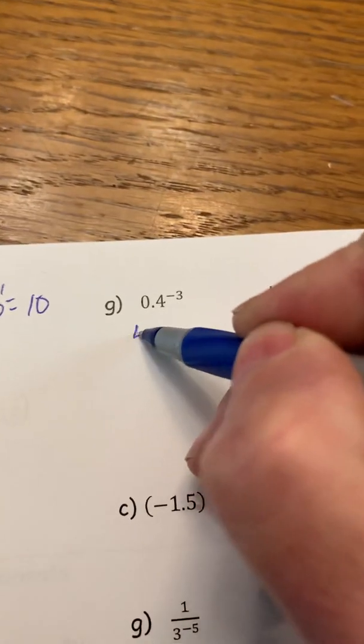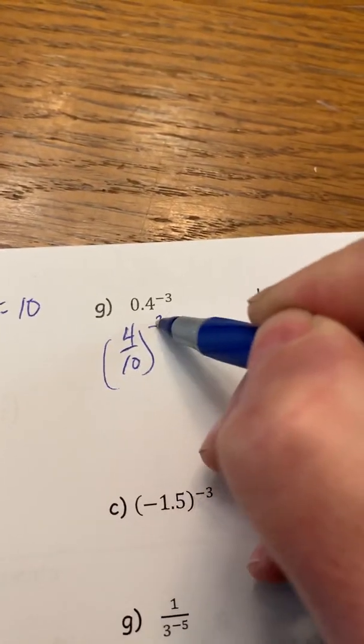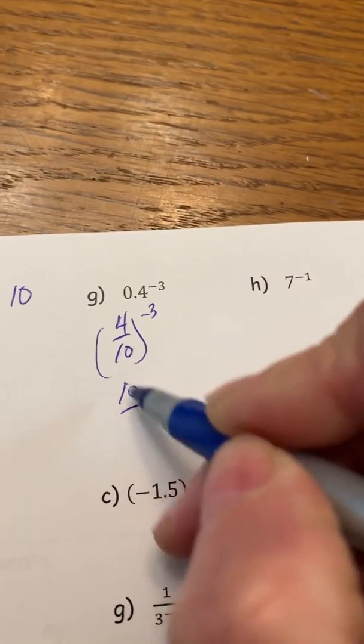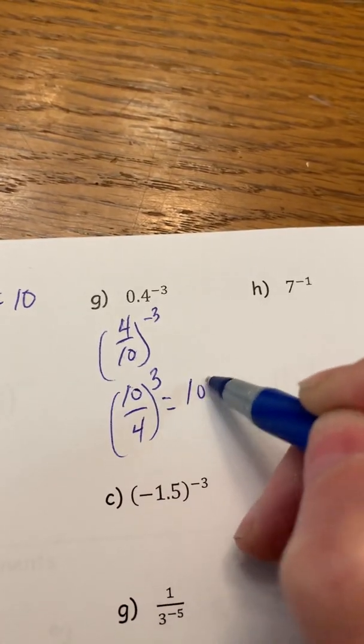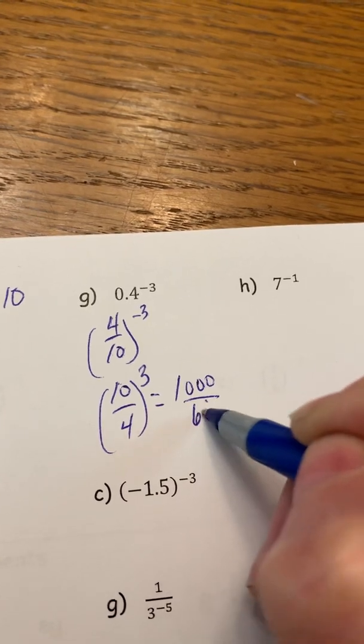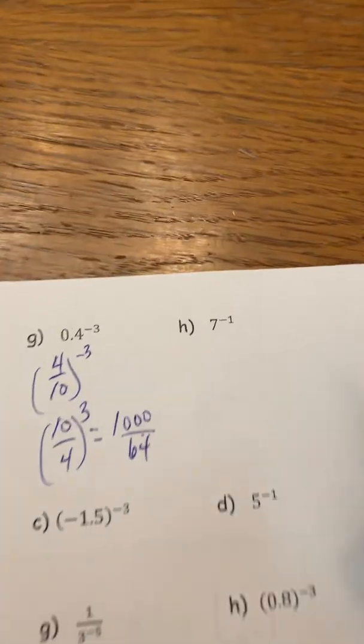Again, I'm going to use fractions because that makes more sense to me. I would write the reciprocal of that, which is 10/4. Now it's a positive exponent. I'm going to get 1,000 over 64. You would reduce that, okay, for sure.